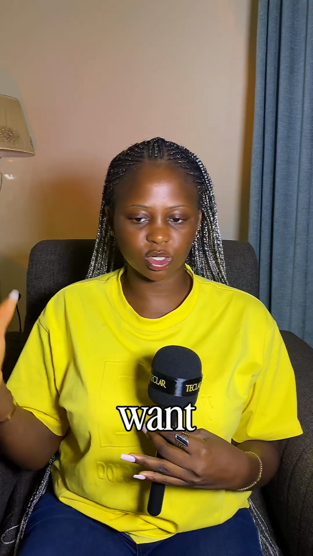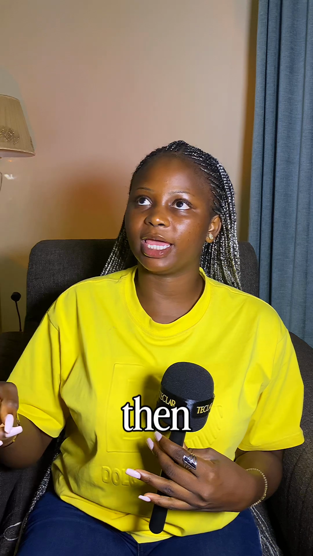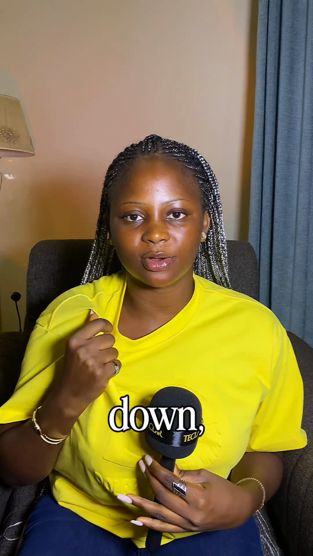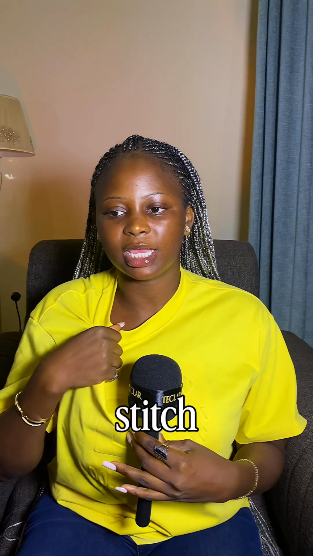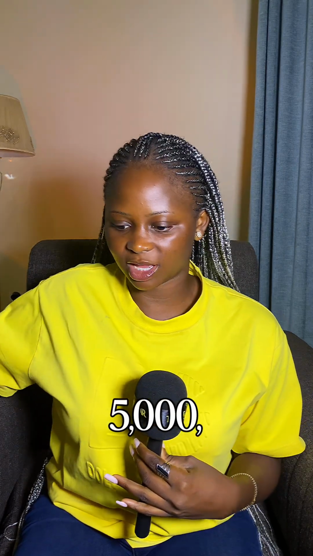If, for example, you want to sew this t-shirt for me, and the material cost is, let's say, 10,000, and then someone says that the cost of sewing this thing, to sit down, cut it, stitch it, and iron it, and then give to the client is going to cost like 5,000. That is what? 15,000. So you're going to pay that person 5,000.